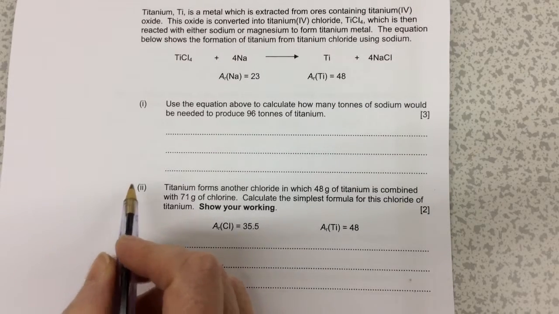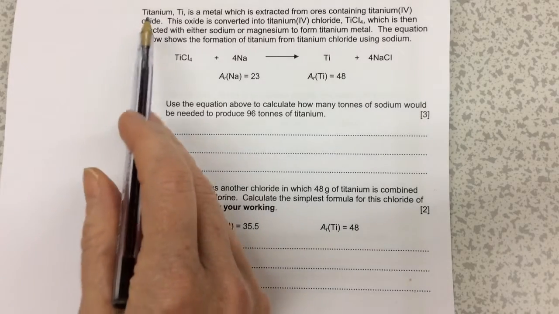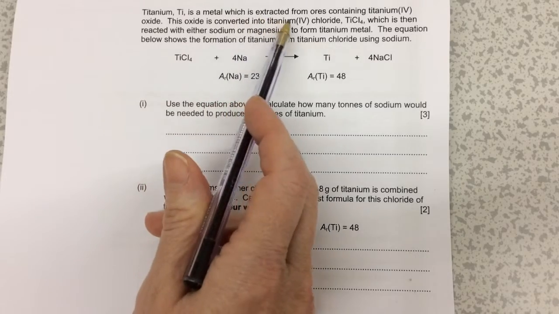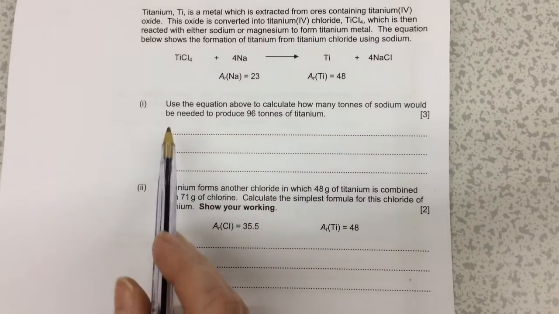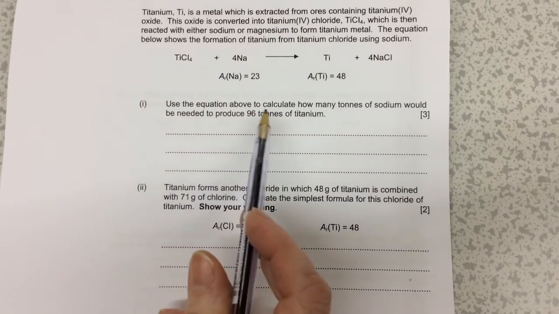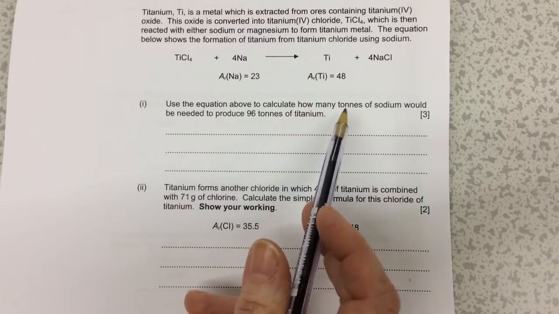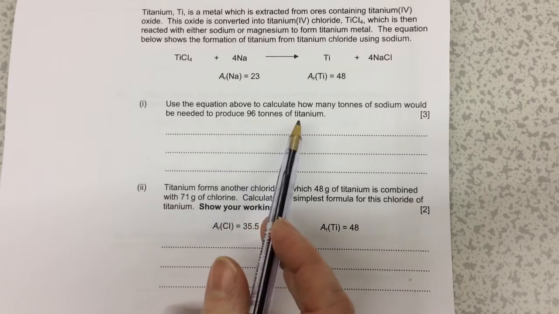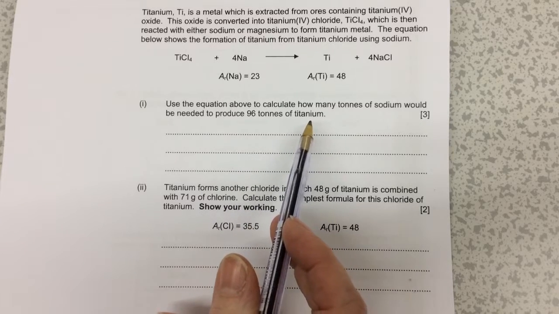This question is about reacting masses. It's about titanium metal being extracted from its ores. The question asks you to calculate how many tons of sodium would be needed to produce 96 tons of titanium.